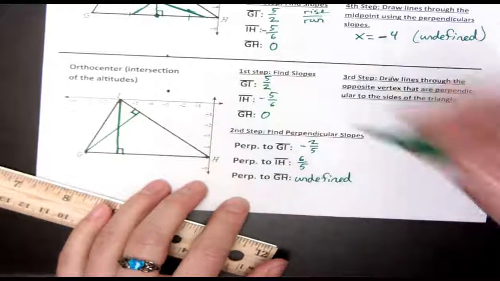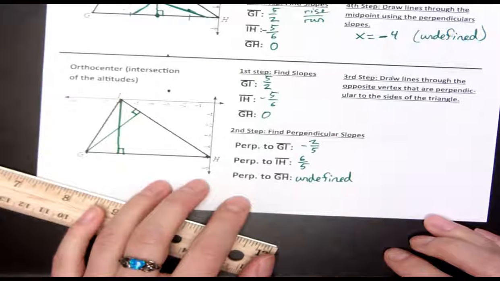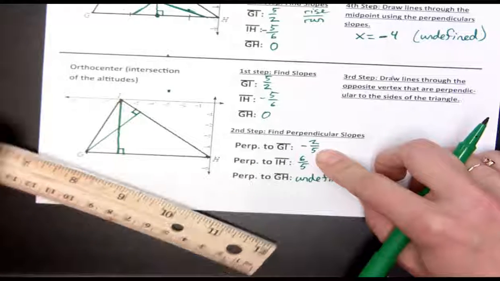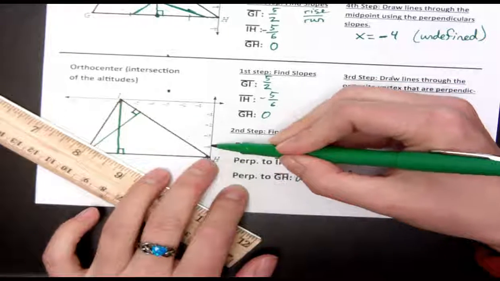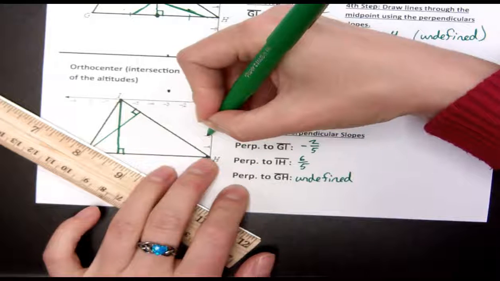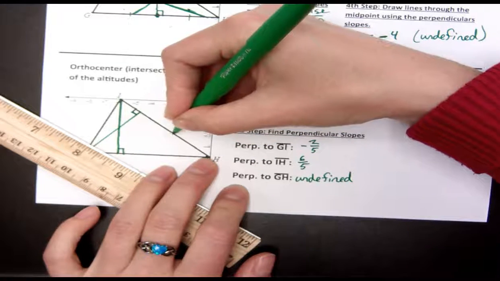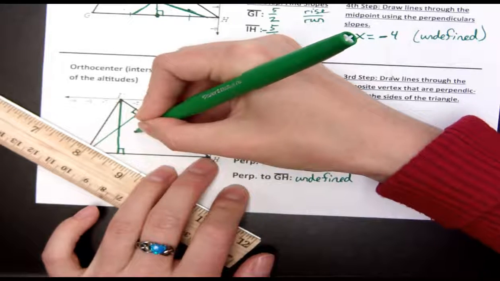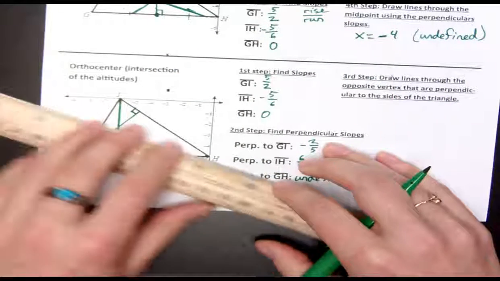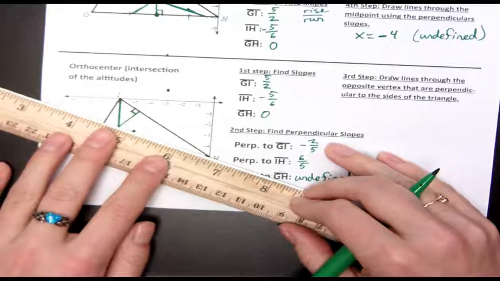Okay, if I want to start at point H, which slope am I looking at? GI, right? Yeah. So negative 2/5. So I'm going to come from here and go up 2 and back 5. And so I come to my negative 5. My point will be there. And again, I'm going to use the ruler.